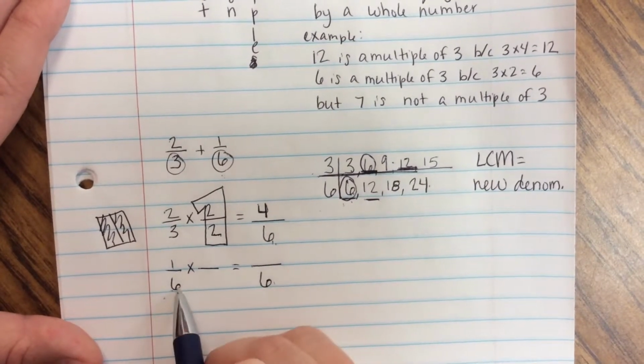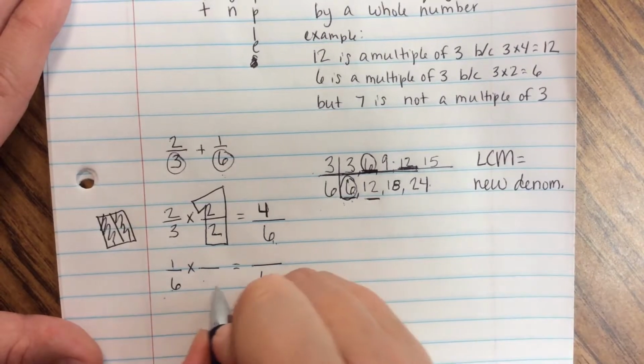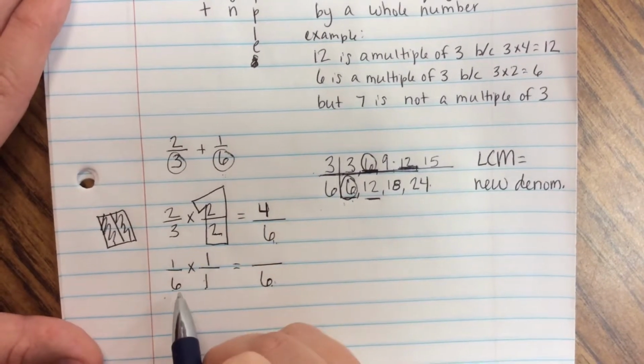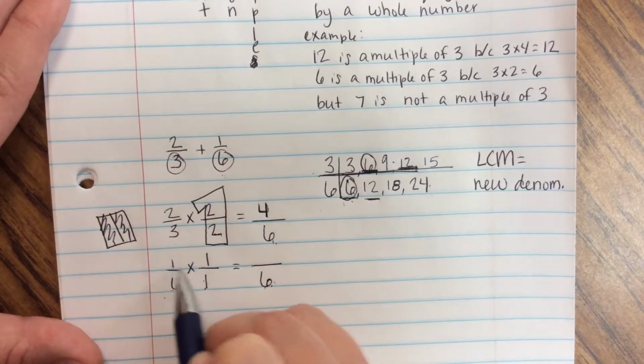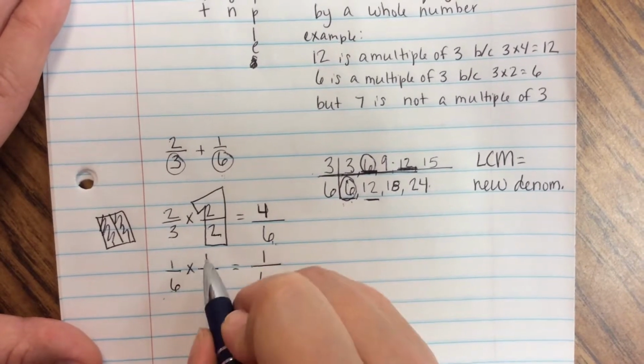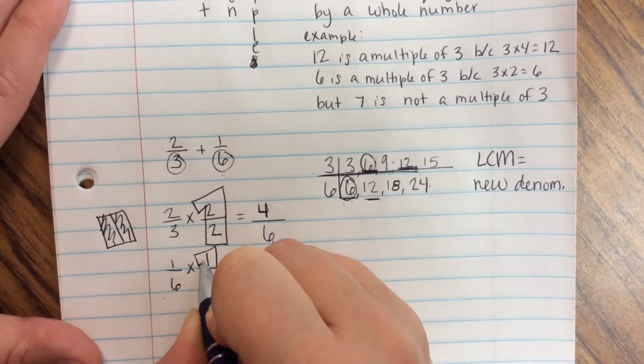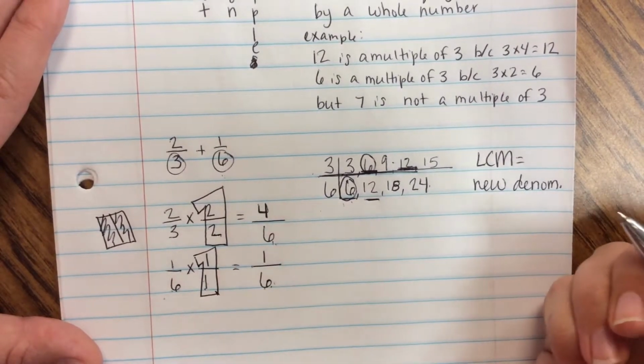Now let's look at this one. 6 times what gives me 6? 1. What I do to the bottom, I must do to the top. 1 times 6 is 6. 1 times 1 is 1. 1 over 1 is equal or equivalent to 1.